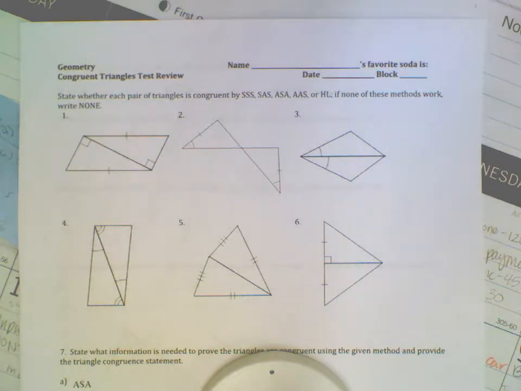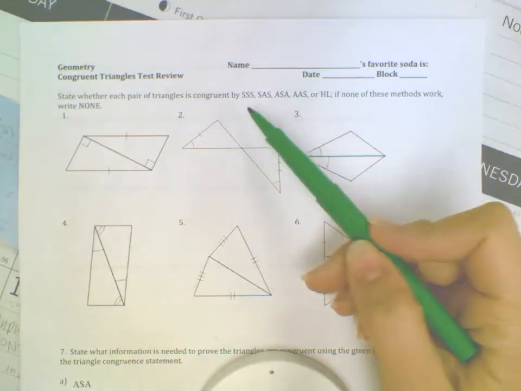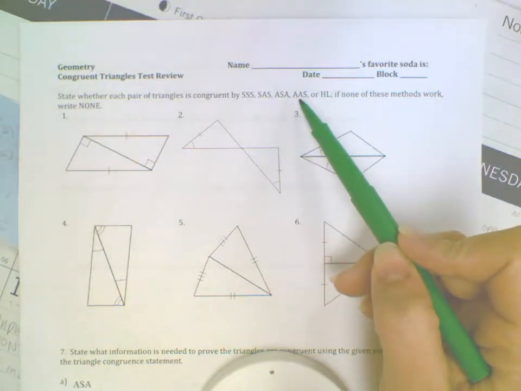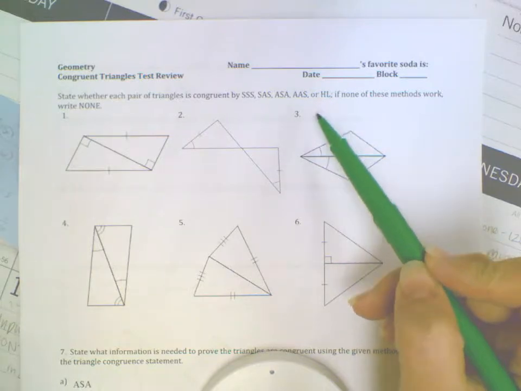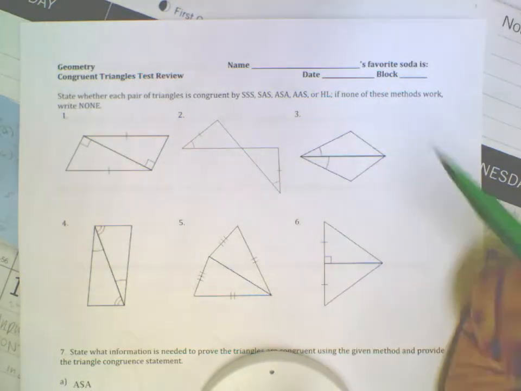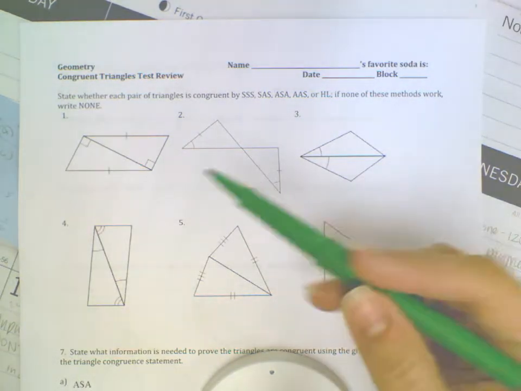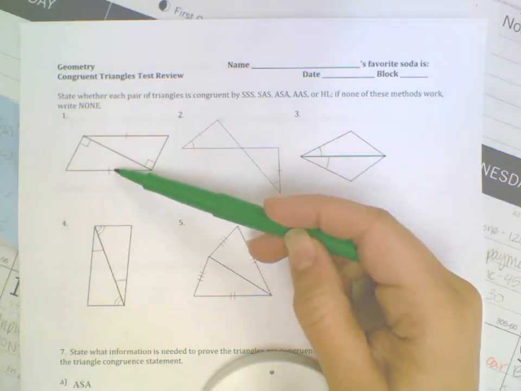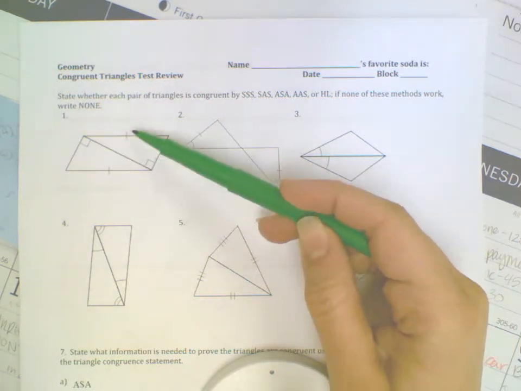For number 1, it's asking us to state whether each pair of triangles are congruent by side, side, side, side, angle, angle, angle, side, or hypotenuse leg. If none of these methods work, then write none. So looking at number 1, it gives us that these two segments are congruent.